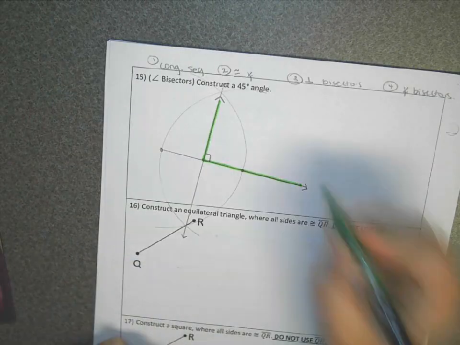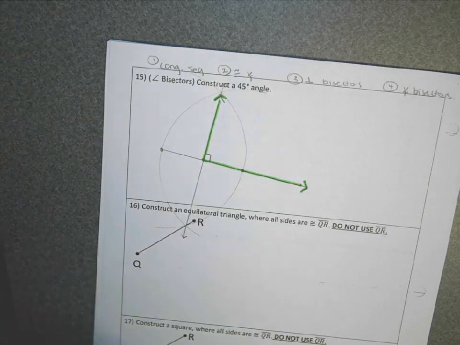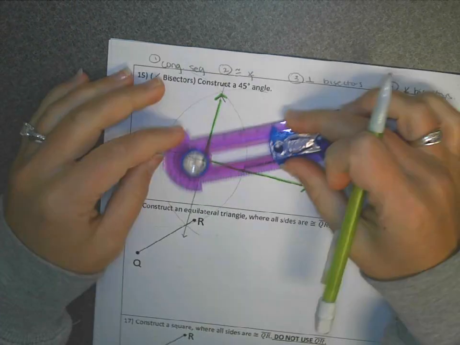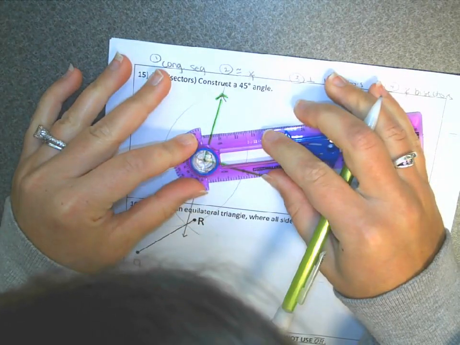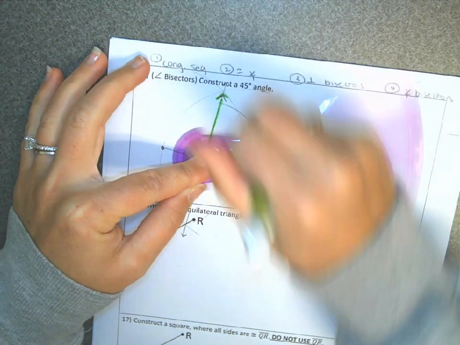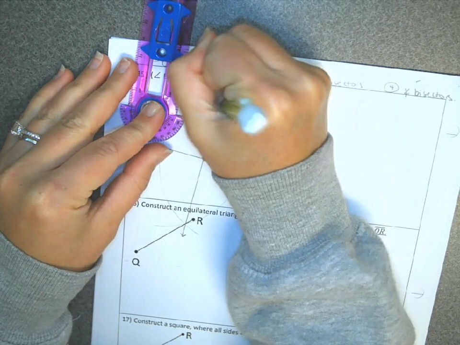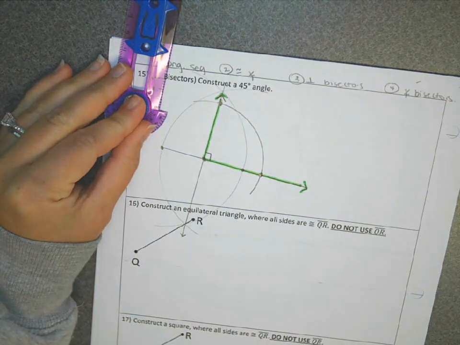Right? And what we're going to do is we are going to bisect it, because then that will create a 45-degree angle. So to bisect it, you're going to put your compass on the vertex, and you have to make an arc. And you have to notice where those 2 marks are going to be now. Okay?